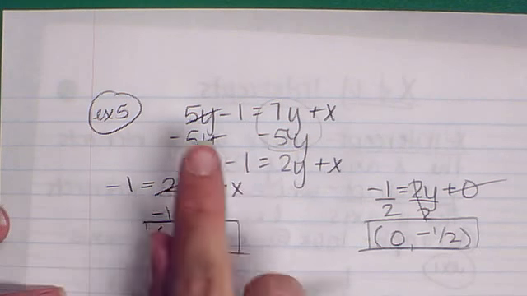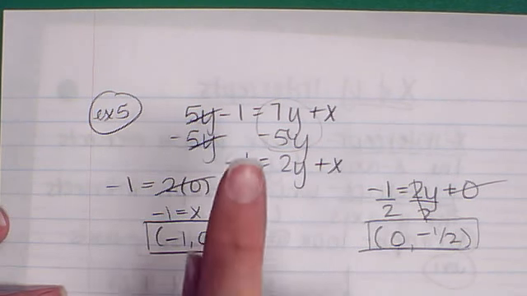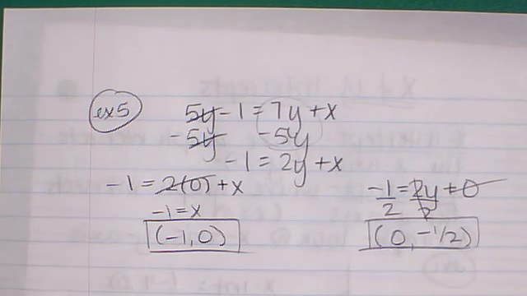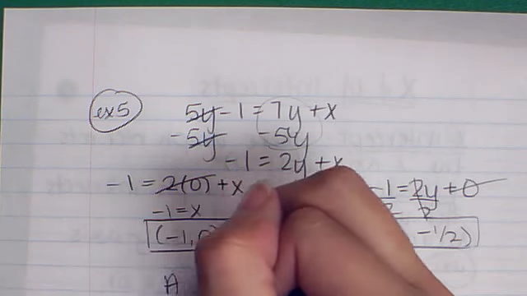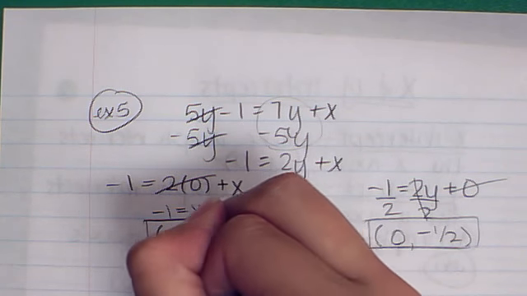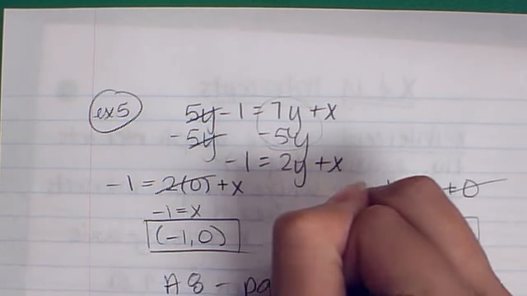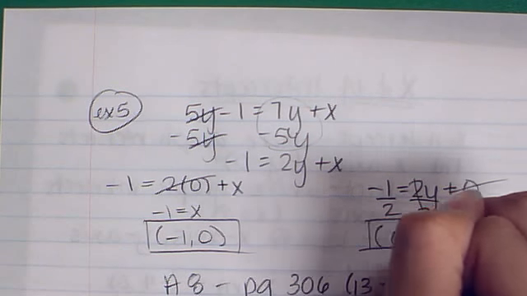Just don't forget, if you have more than one of a variable, you need to move it around so that you can have it all packed into one. The assignment for this is A8, and it's page 306, numbers 13 to 21.